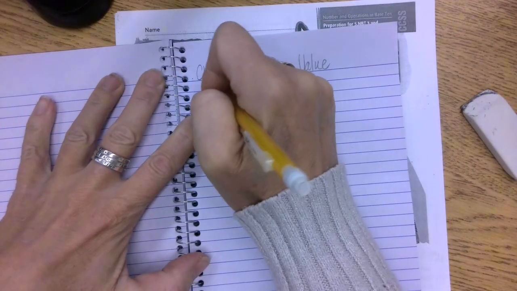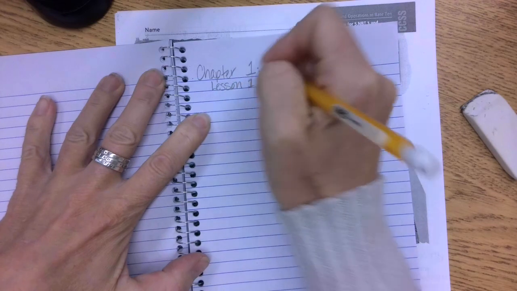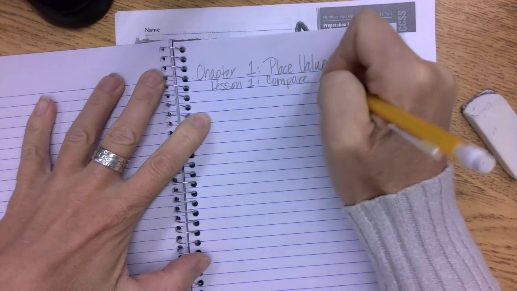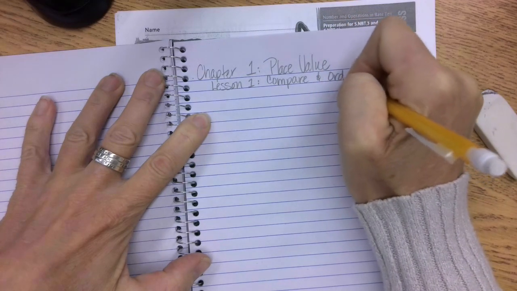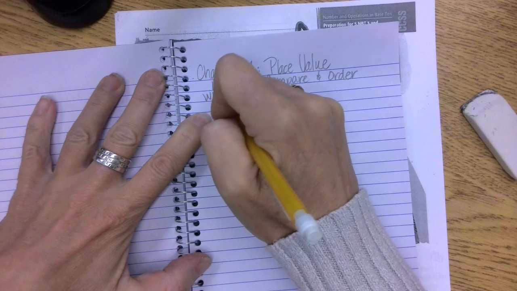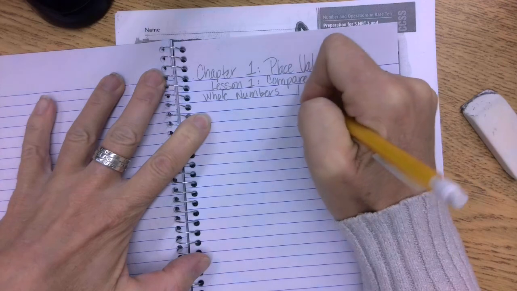And then underneath you write Lesson 1. And this is kind of a long title, but it's compare and order whole numbers through millions.